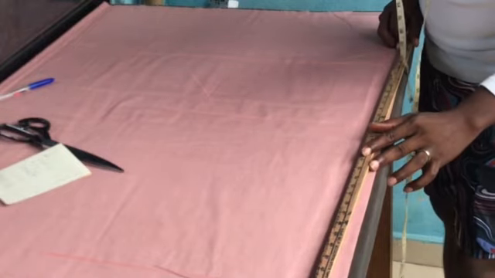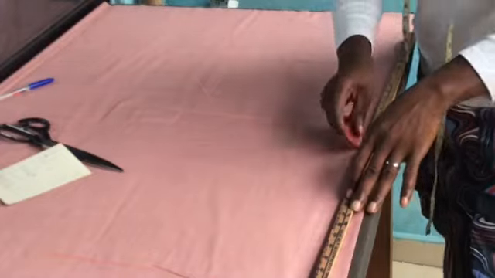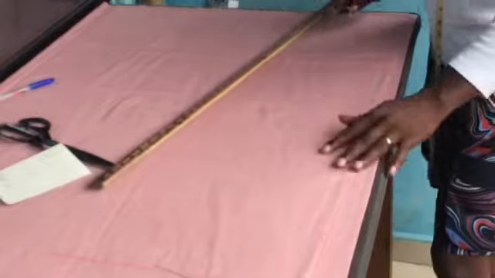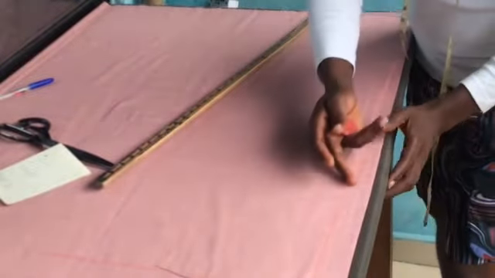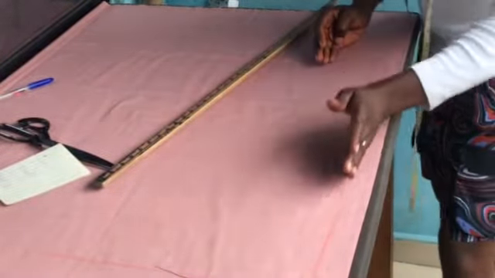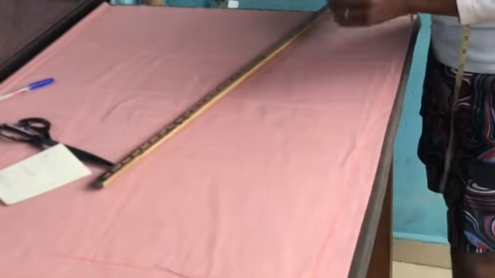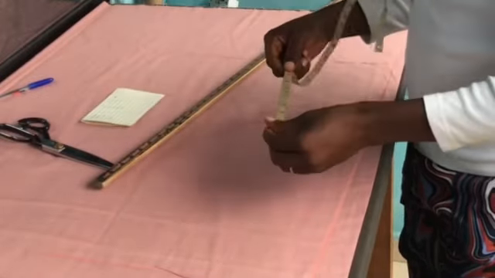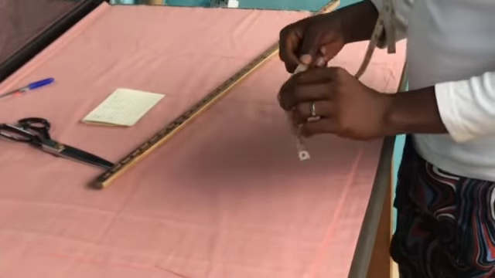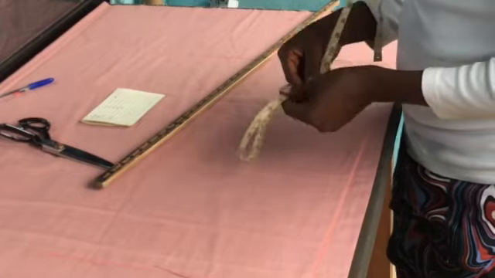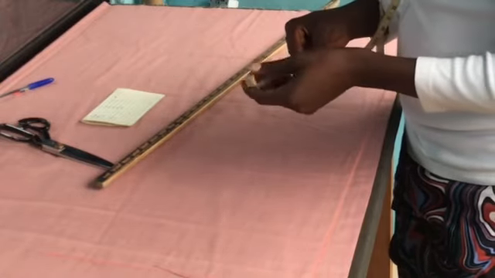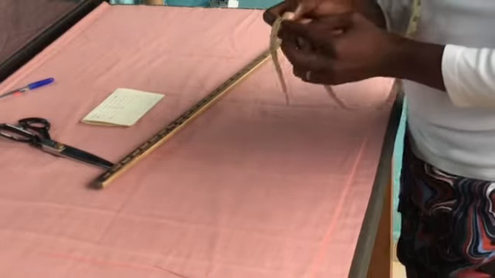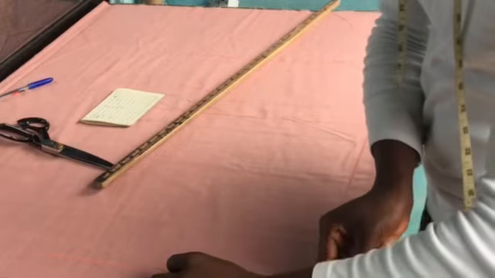I want to make the chalk visible so that you can see it well. Alright, you can see this line. It's somehow like this. It's not straight. Now, the ankle measurement we are making use of is 13. 13 divided by 2, we're going to have 6.5. Now, exactly the 6.5, just put it there.